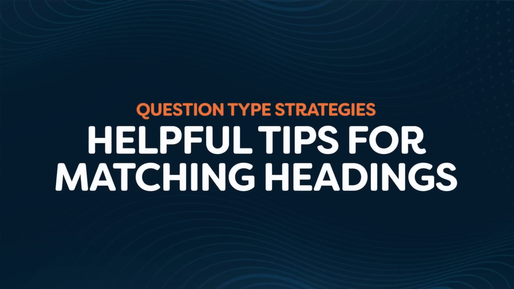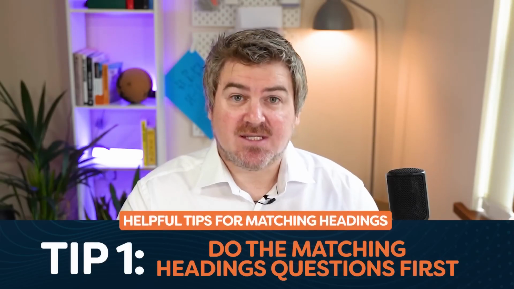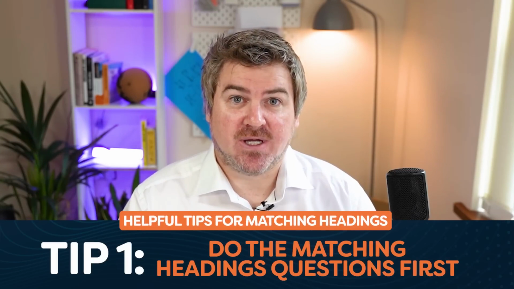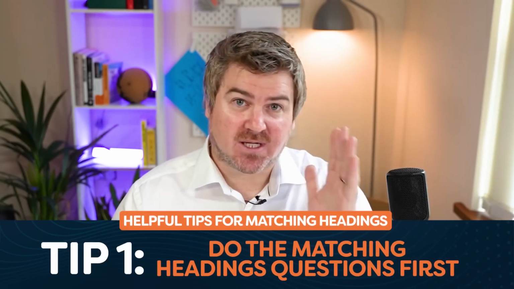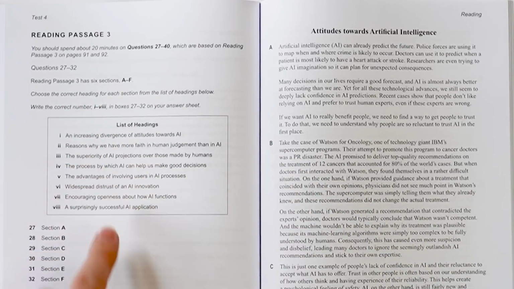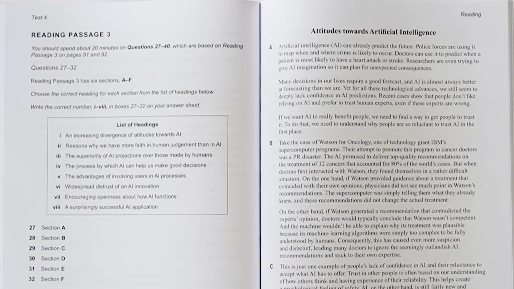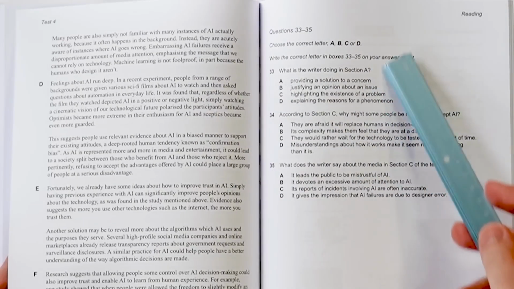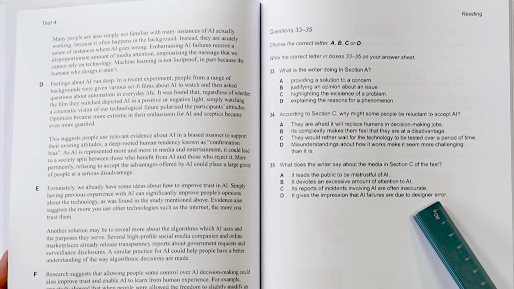Now we know the problems, how do we solve these problems? Tip number 1, if this type of question is in the section that you're doing, so remember there are 3 sections, section 1, section 2, section 3. If this type of question, matching headings, is in that section, do this question first. So for example, with this one, we have the 3rd section here, and the matching headings are the first question, and then after it, we have our multiple choice questions here.